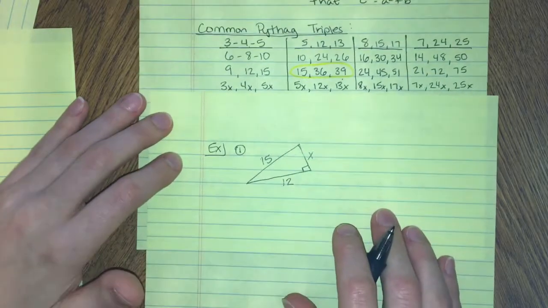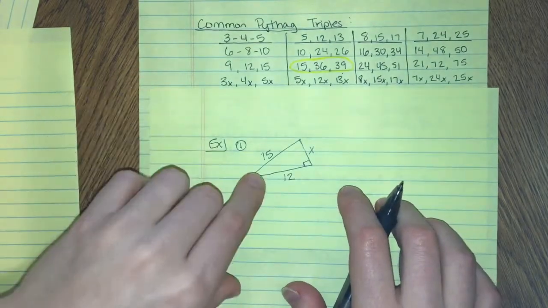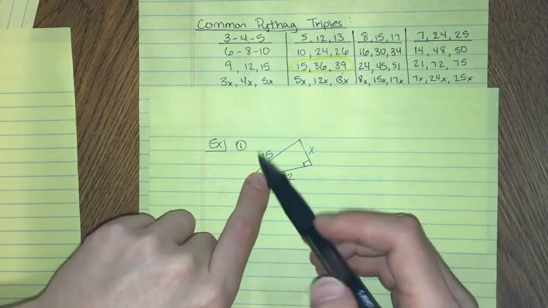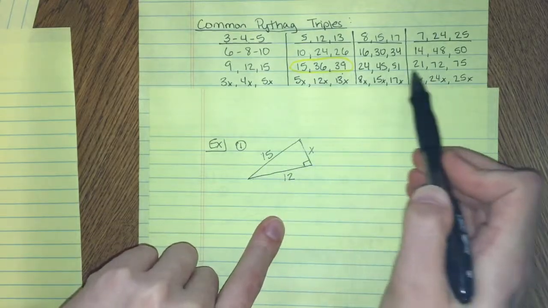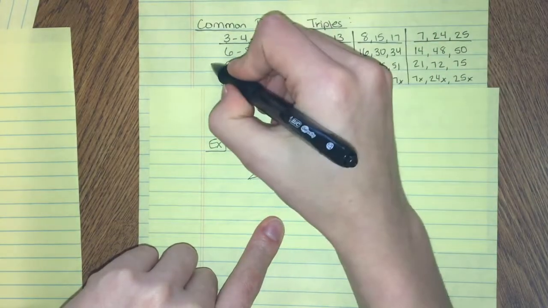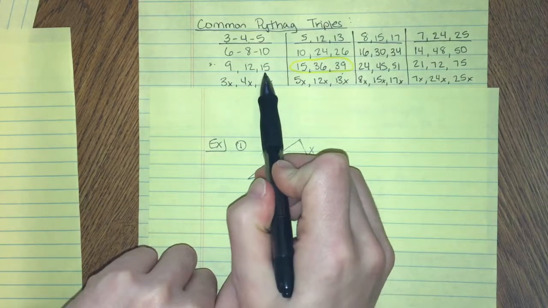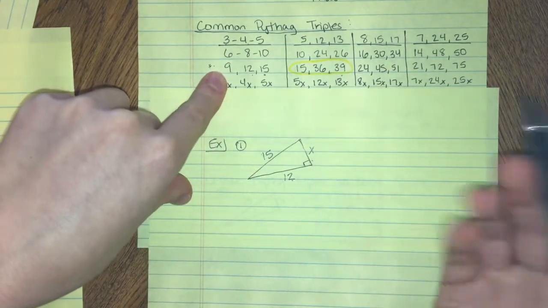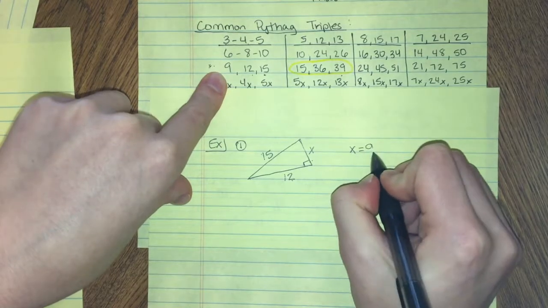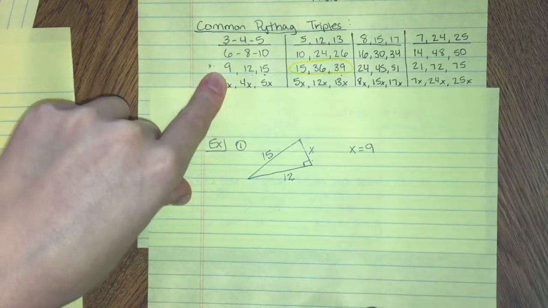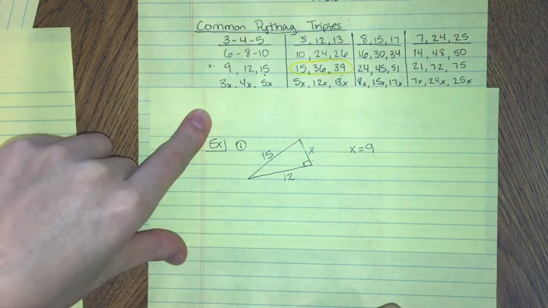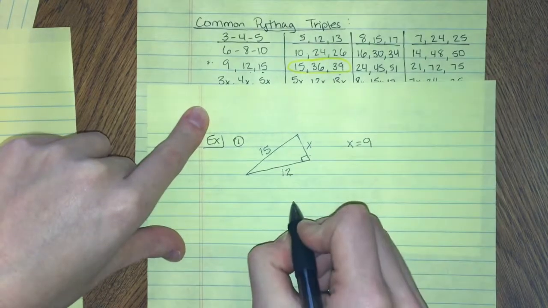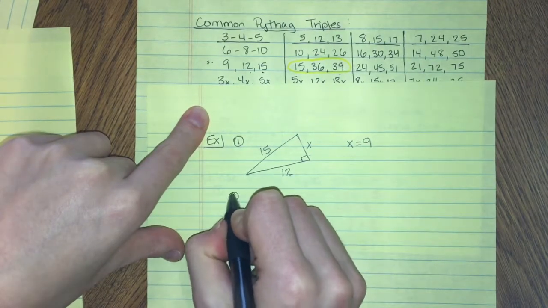Looking at our common Pythagorean triples chart, do I have any that are already listed with a hypotenuse of 15? Looking through, I see right here we have a hypotenuse of 15, and one leg is 12. Well, that forces the other leg to be 9, so x has to equal 9. That one's nice because it comes right off of our chart. Let's try another one. So problem 2.